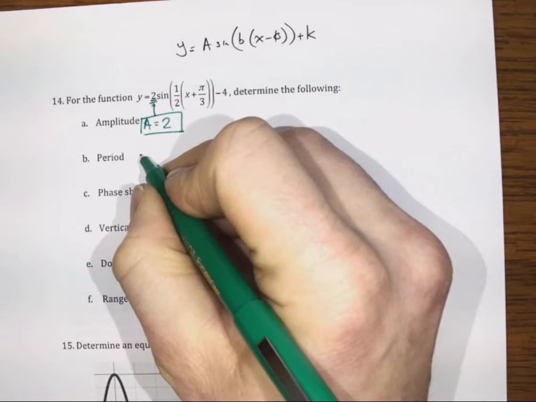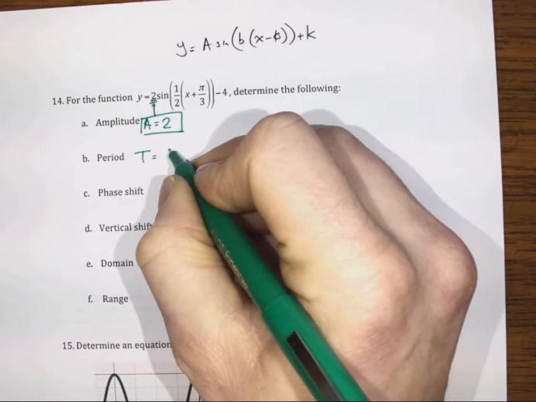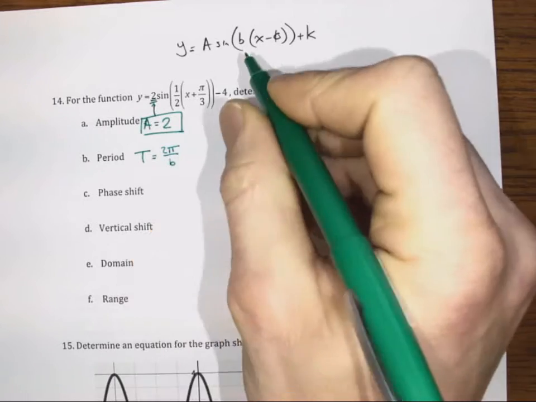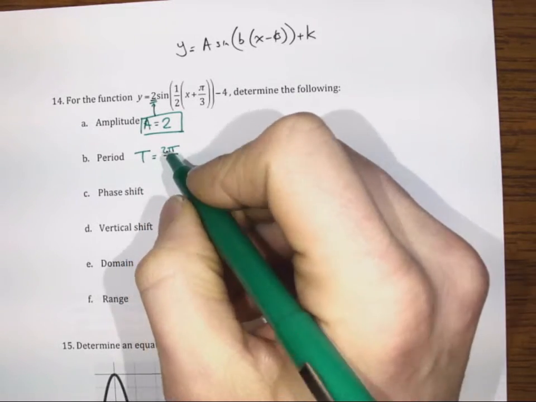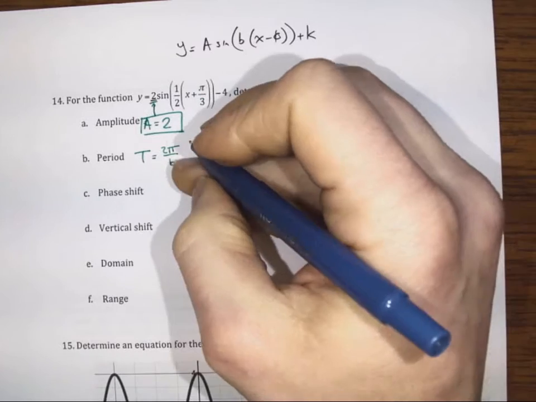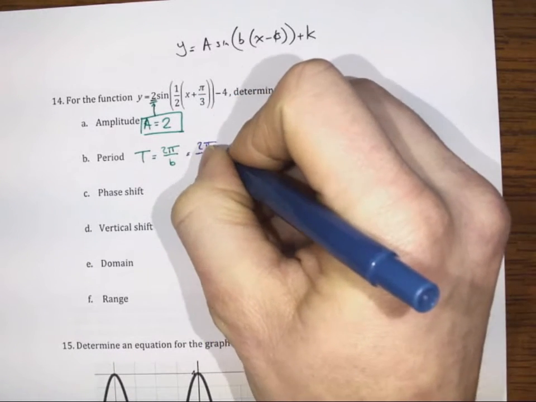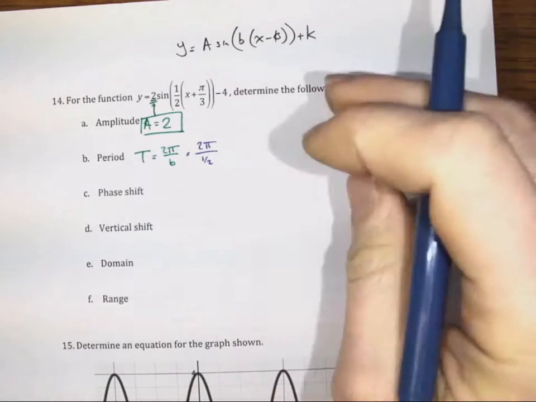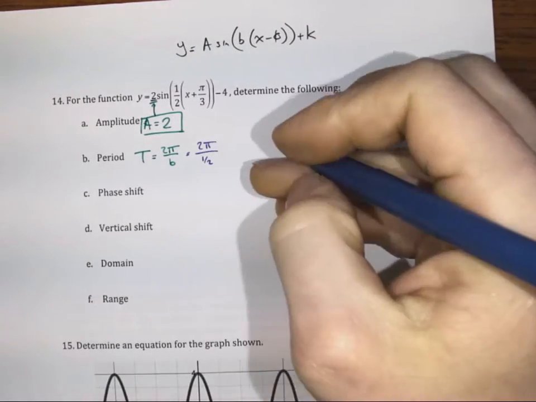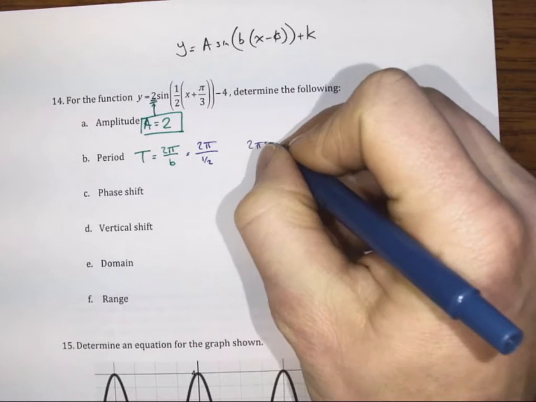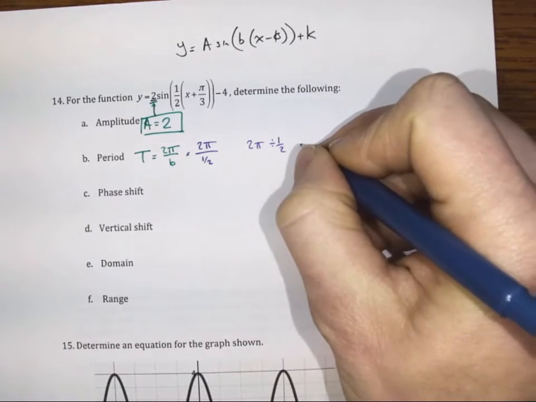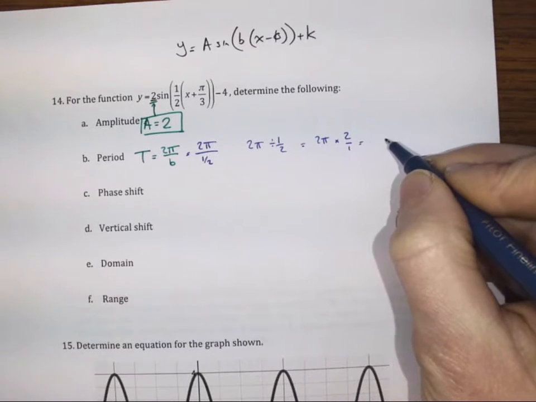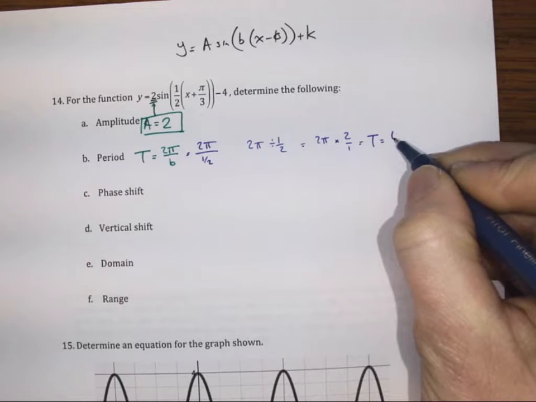Now the period, you want to remember that the period is related to b, but it is not the same thing as b. So period is not 1/2. Period is 2 pi divided by 1/2. Now, dividing by 1/2 is the same thing as multiplying by 2. We learned that when we learned about dividing fractions. We flip and multiply, right? So 2 pi divided by 1/2 is the same thing as 2 pi times 2 over 1, or 2. So that means our period is 4 pi.